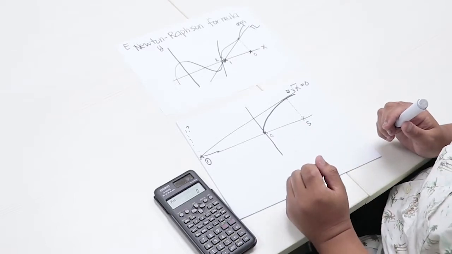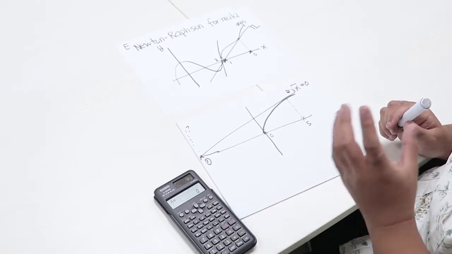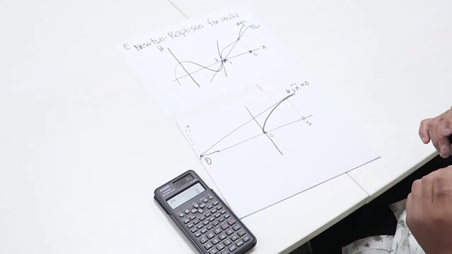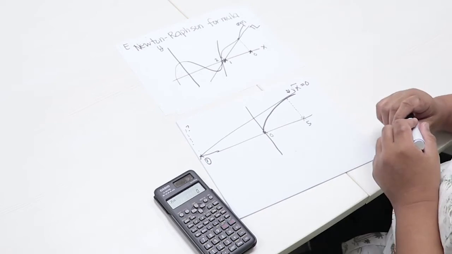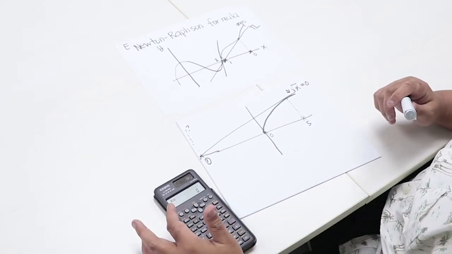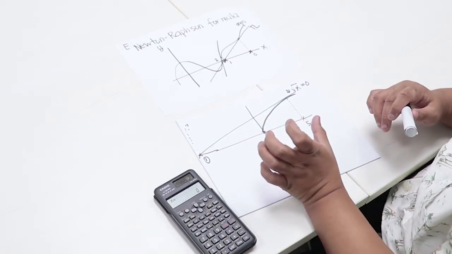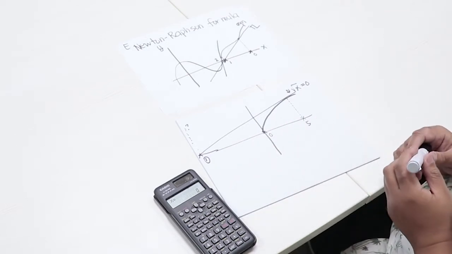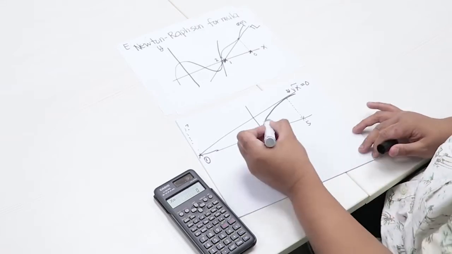But Casio calculators are very clever. They can detect these kinds of traps in the Newton-Raphson formula. And as you can see, even though that is the case in the normal Newton-Raphson, it was able to produce a root of the equation. So in this case, x equals 0.